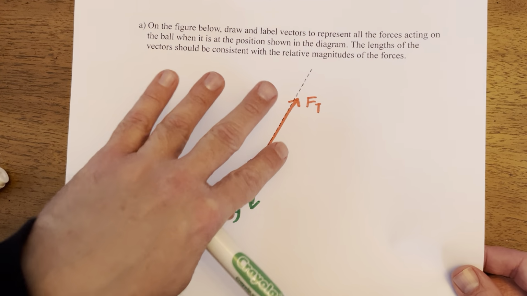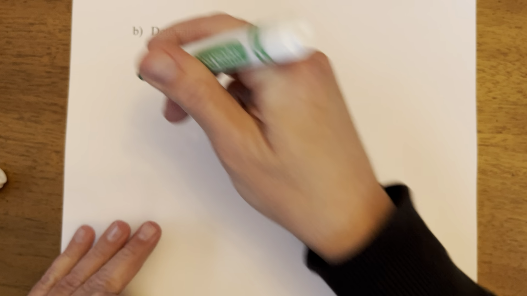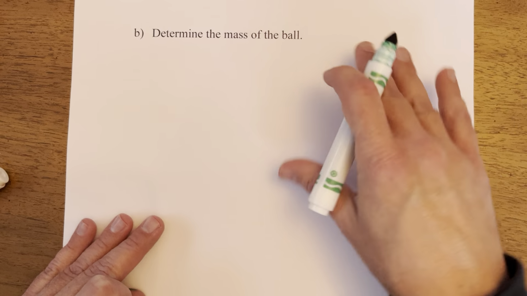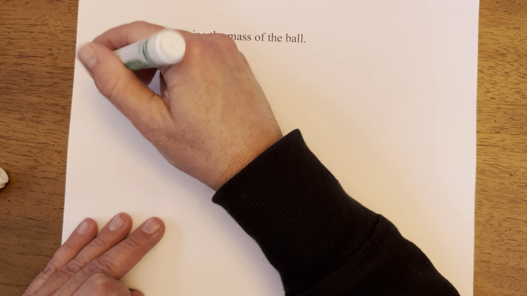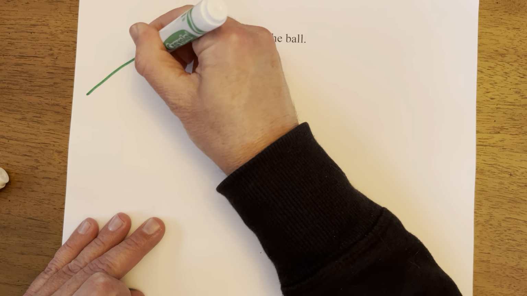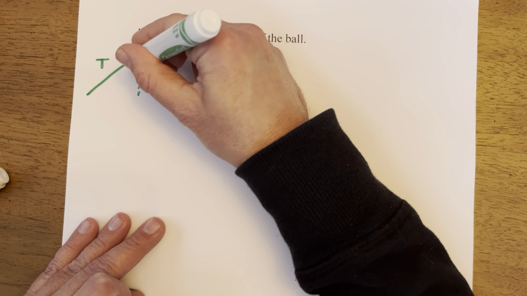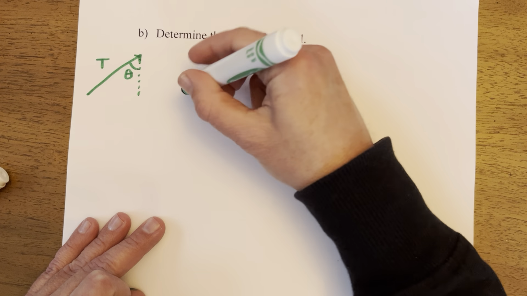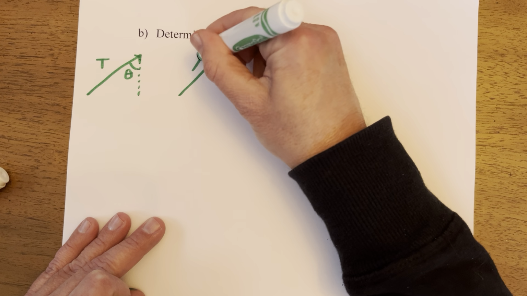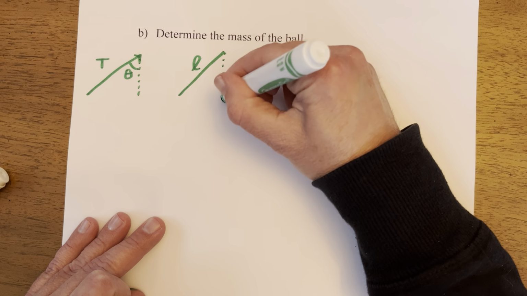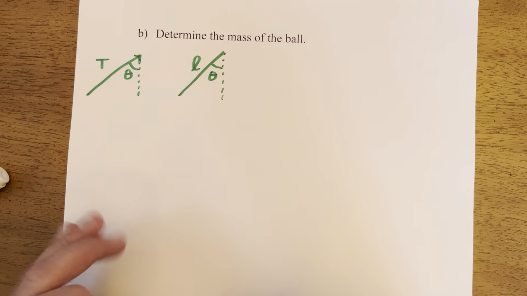You don't want on yours to draw actual components. But because the components are so important, I'm gonna use that right here on this spot. So let's draw this here. And we've got two triangles that are similar triangles. We've got one that's tension, right? And we've got this angle theta right here. And we've got another one where we have the lengths, and that's L. And this angle's also theta right there.